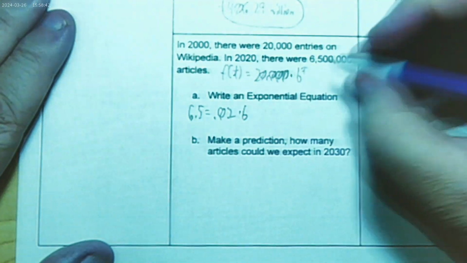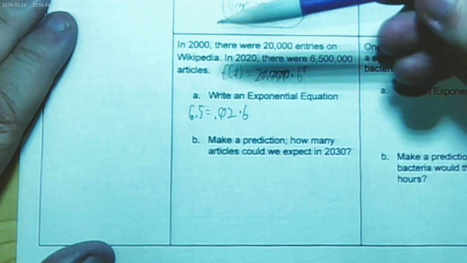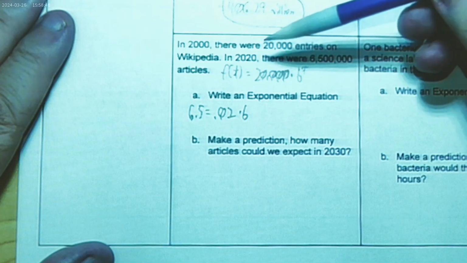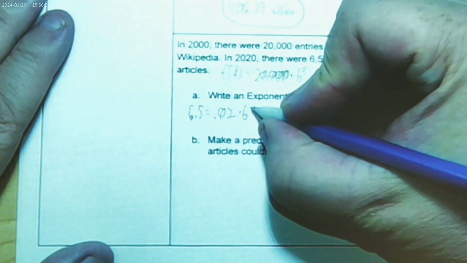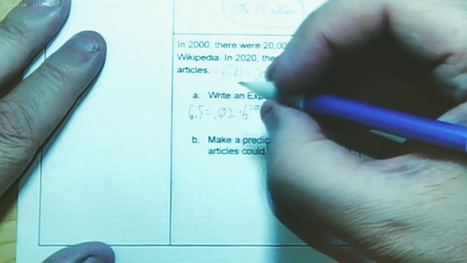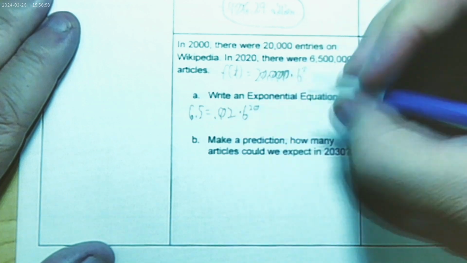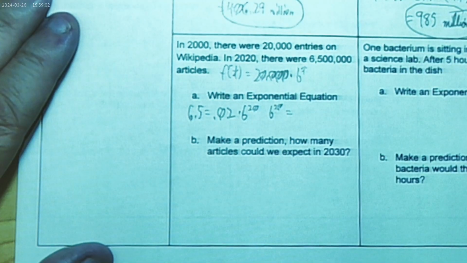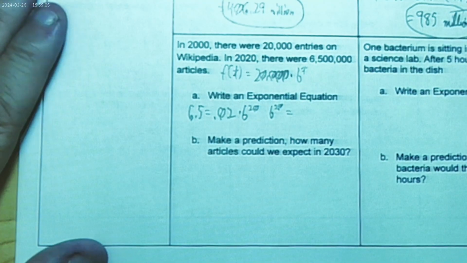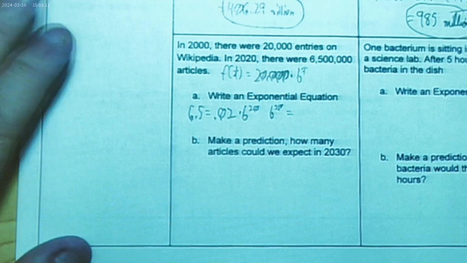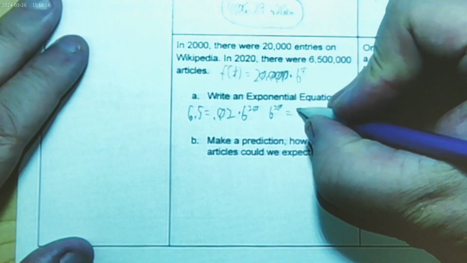Times b to the, and what's the passage of time here? We go from 2000 to 2020, 6.5 million, so that means that 20 years have passed. So again, I'm going to divide both sides by 0.02. That's going to give me b to the 20 equals, this one's going to be big, which is probably why I converted to decimals. 6.5 divided by 0.02. Well, 325.